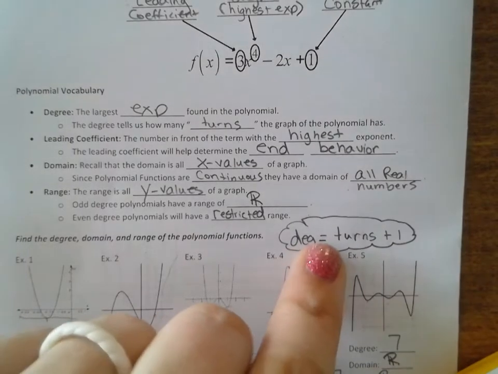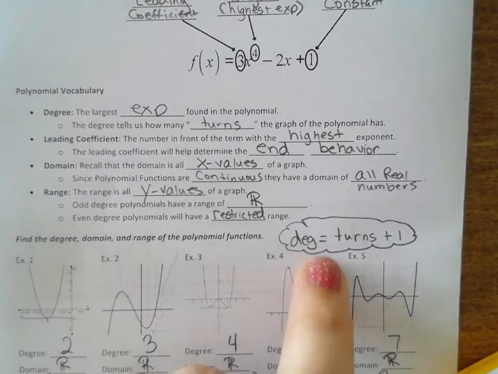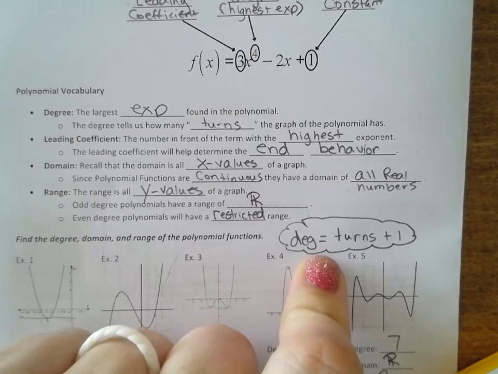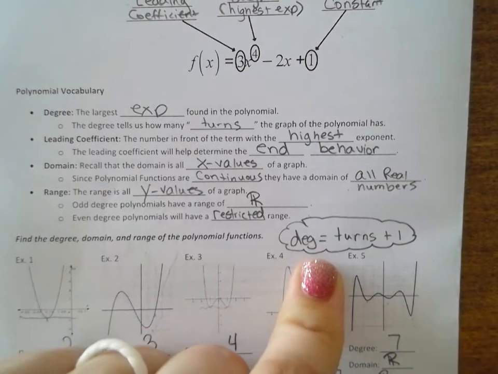Here's a little note. If you're just looking at the graph, the degree is equal to the number of turns plus 1. The number of turns plus 1. Does everybody get a chance to copy that down? Okay, here we go.